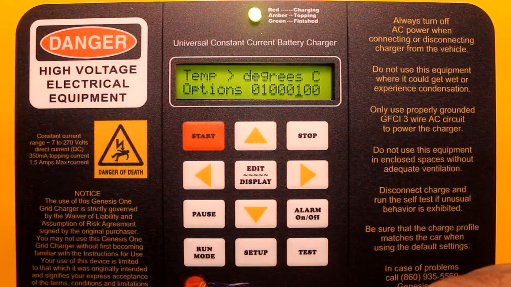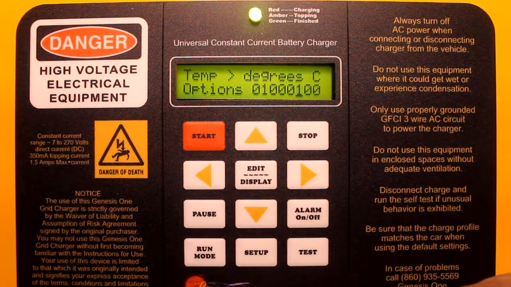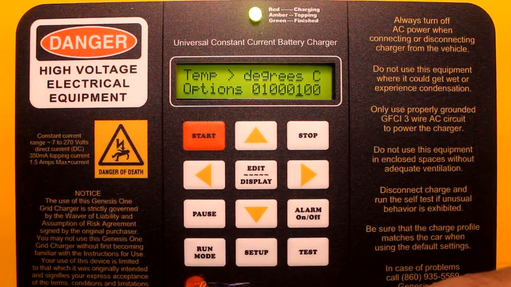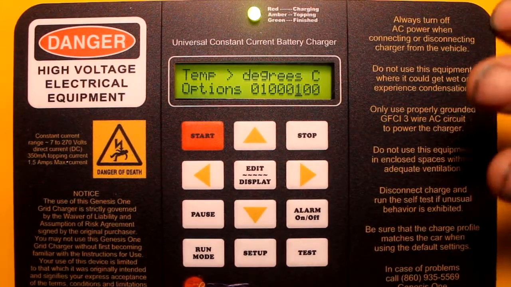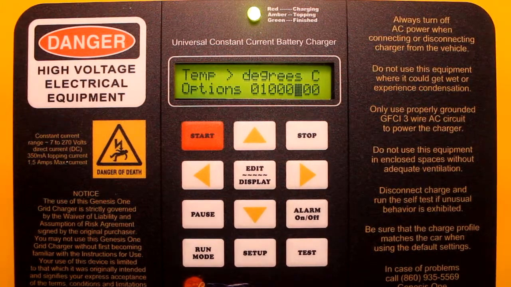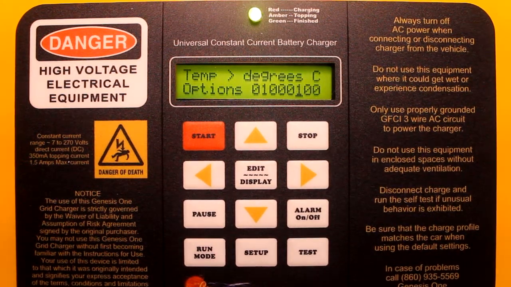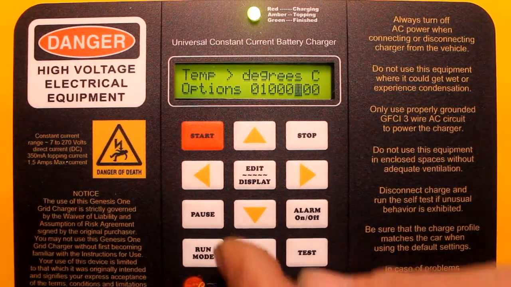So for now, get your code updated to 2.4, which is a free process. If you've paid for an upgrade or if you have a new charger, I'll be shipping these out to you sometime soon, and I would just hope that you can send me back the old chip when you install it, and that'll correct this bug in the software.